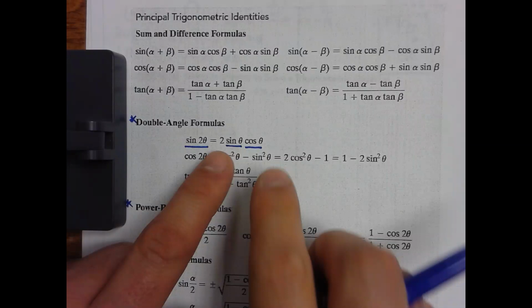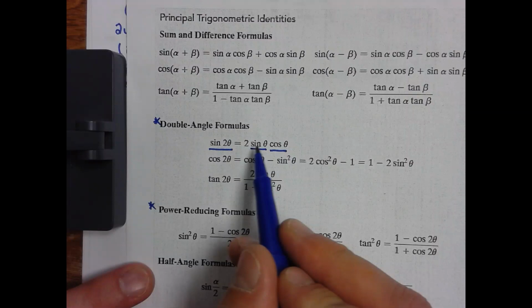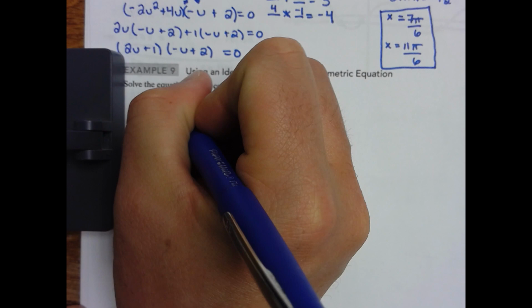Basically what we're using this for is, can we replace something? I see that sine of theta times cosine of theta, which is really close to what the left side of this equation looks like. The problem is, in order for us to use this identity, we need 2 times sine times cosine. And so what we can do to make that happen is multiply both sides by 2. 1/2 times 2 is 1.